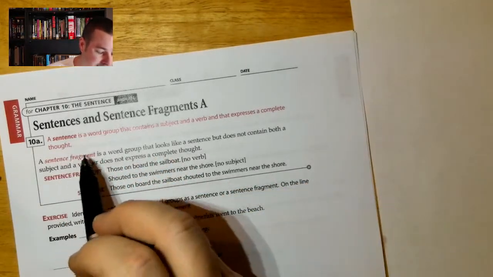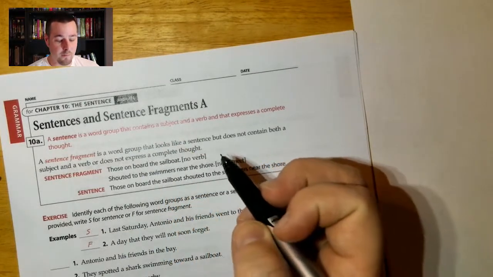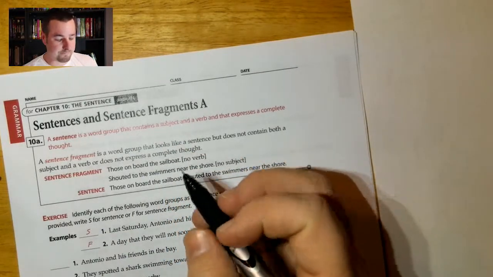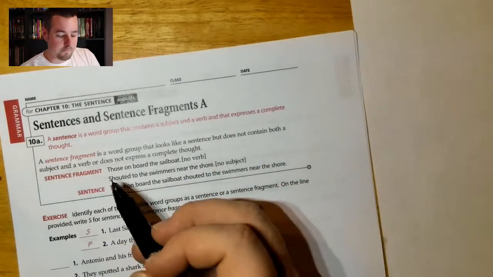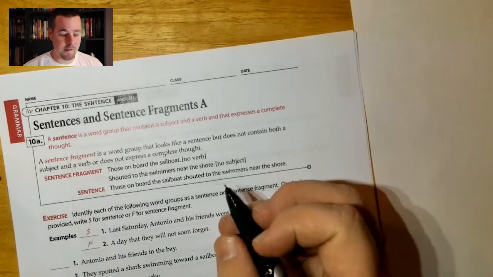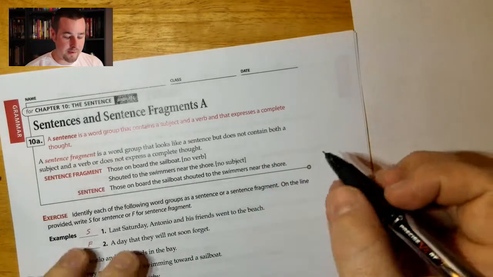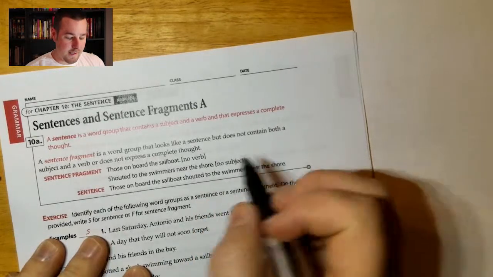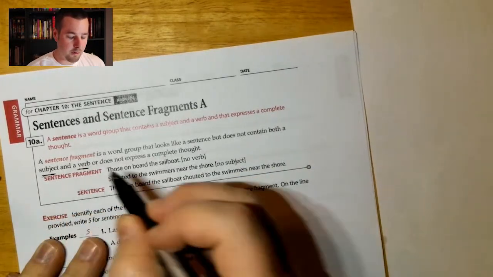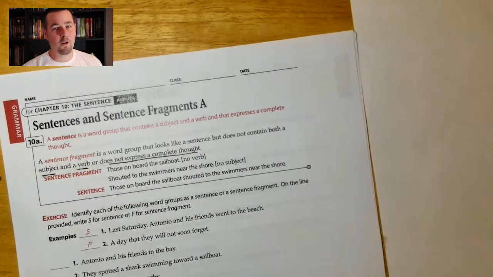If you notice here, a sentence is a word group that contains a subject and a verb and that expresses a complete thought. A sentence fragment is a word group that looks like a sentence, but it does not contain both a subject and a verb. It does not express a complete thought. So there's three things that it's got to do. It's got to have a subject, it's got to have a verb, and it's got to have a complete thought. It's got to have all three of those or it's not a sentence.